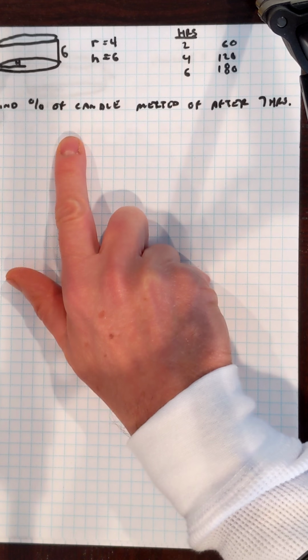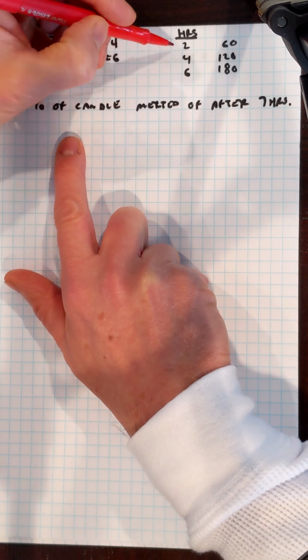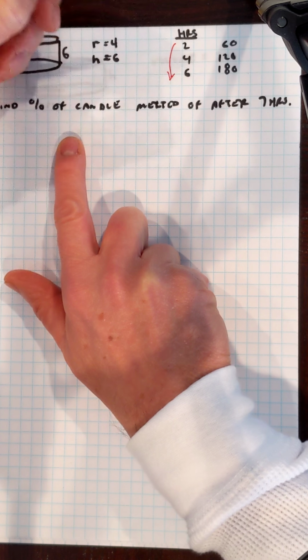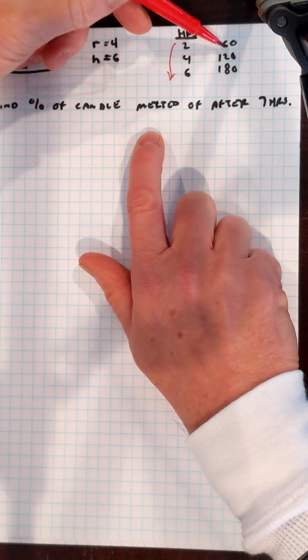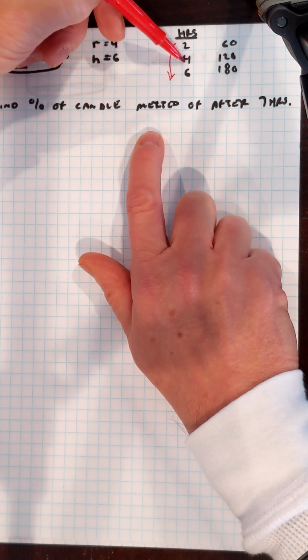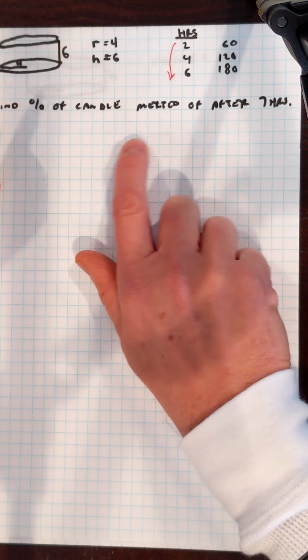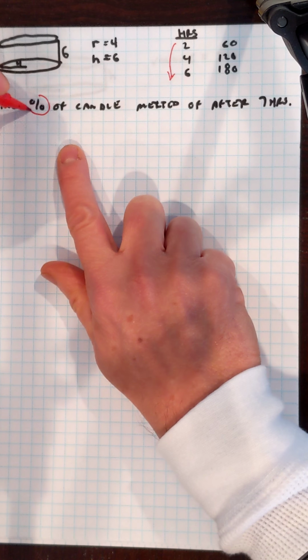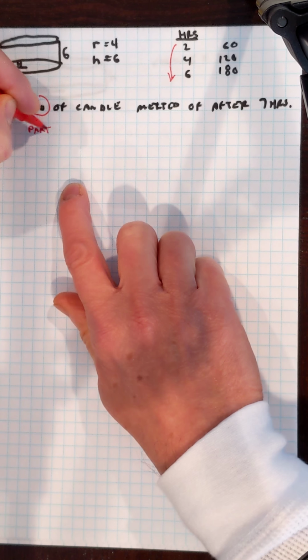The first question was involving a cylinder with a radius of 4, height of 6, and they gave you this information about the candle burning off. They gave you in 2 hours the volume was 60, and 4 hours is 120, and 6 hours is 180. Okay, to find a percent, you need part over whole.